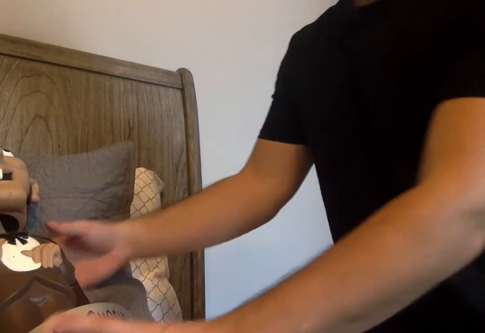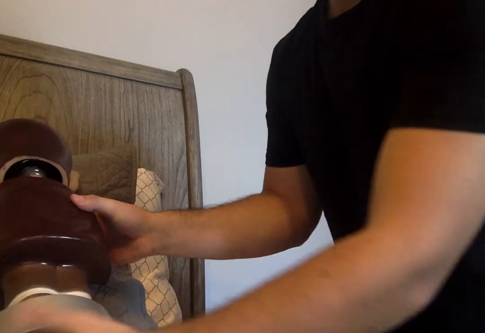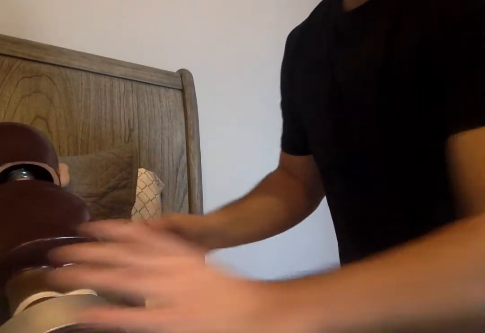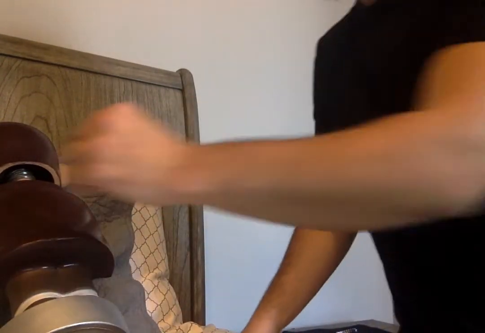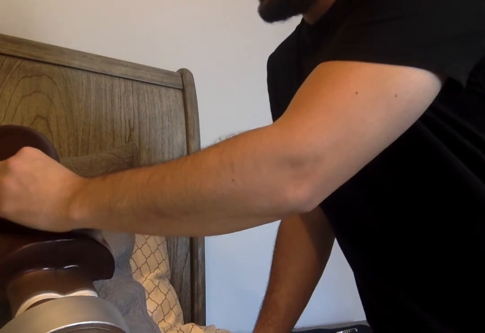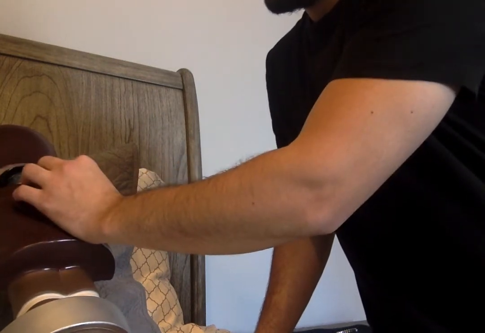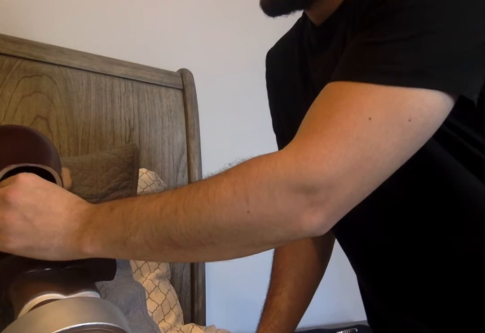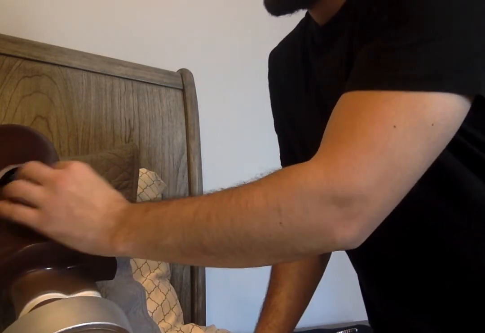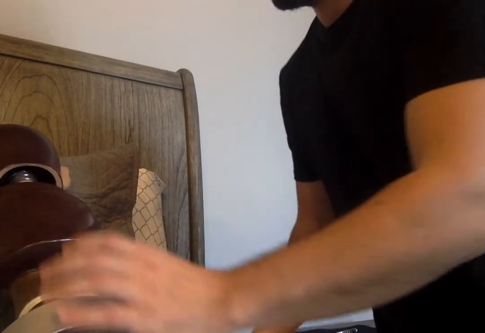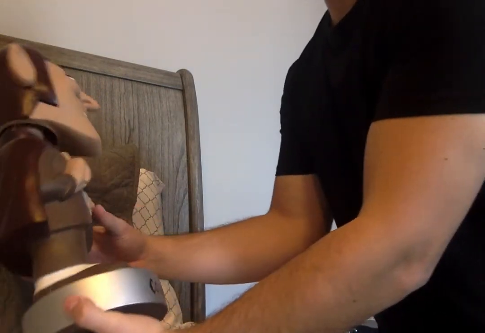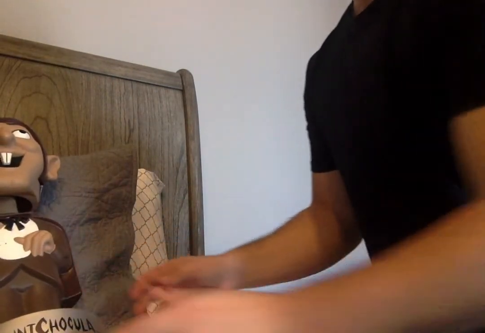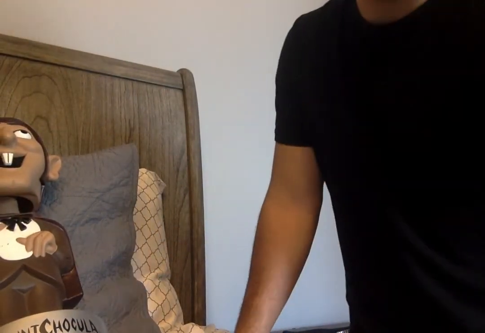All right, and then I'm going to move to the back for the lung sounds. So again, all right, checking the back. Deep breaths. All right. So the physical assessment is good there.